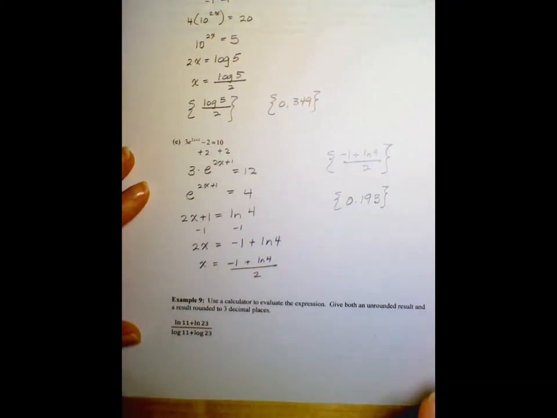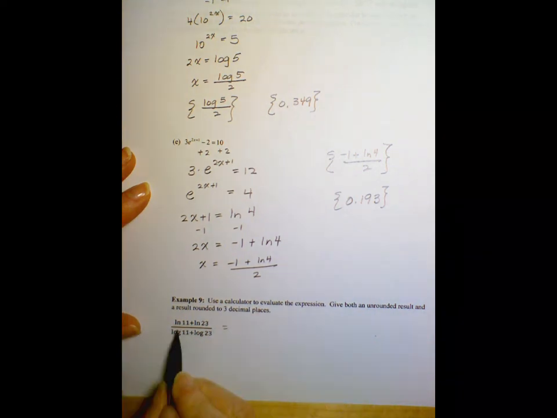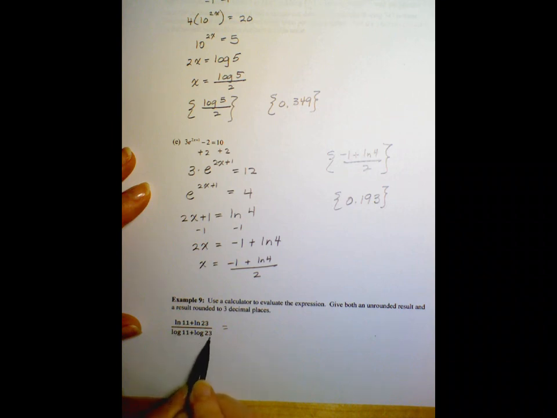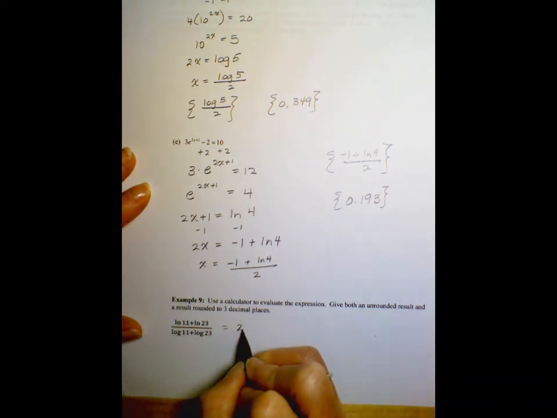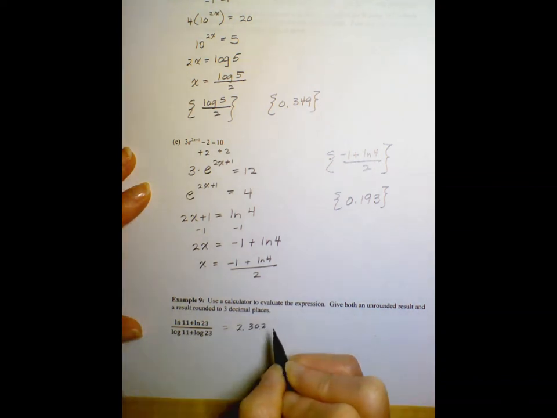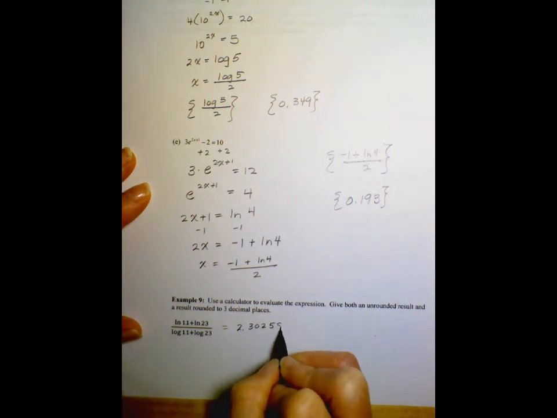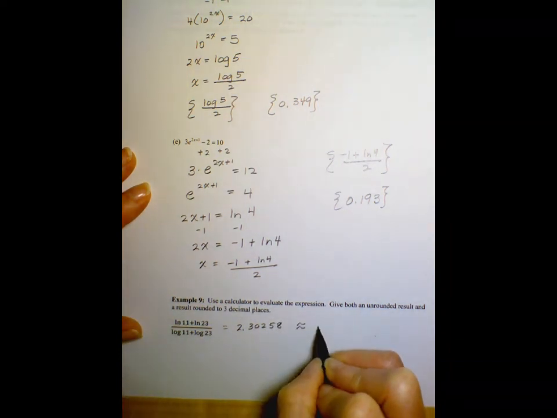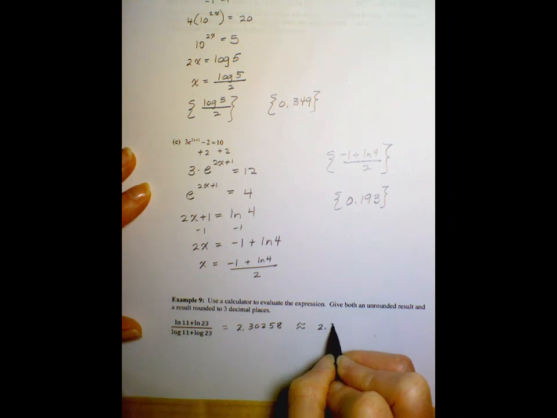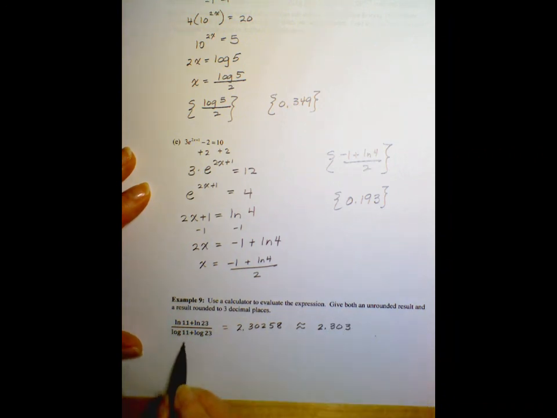Okay, example 9 is just a calculator exercise. You're to take the natural log of 11 plus the natural log of 23, divided by the common log of 11, log base 10, plus the common log of 23. I'm just going to put the answer here. I got 2.30258 and so on, which I rounded to 3 decimal places as 2.303. You should be able to do that.